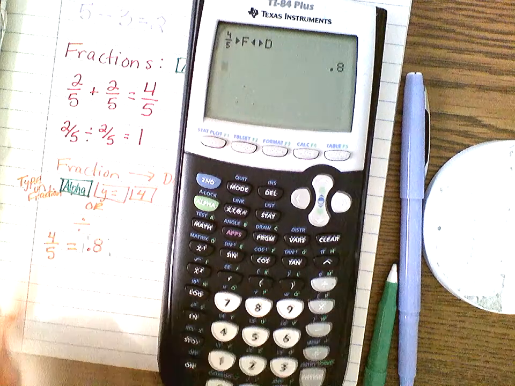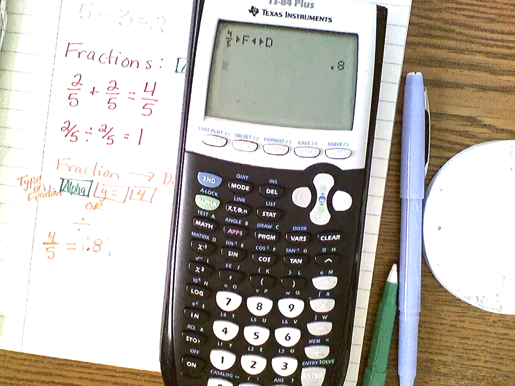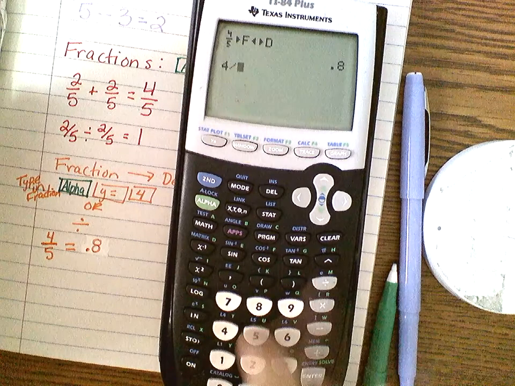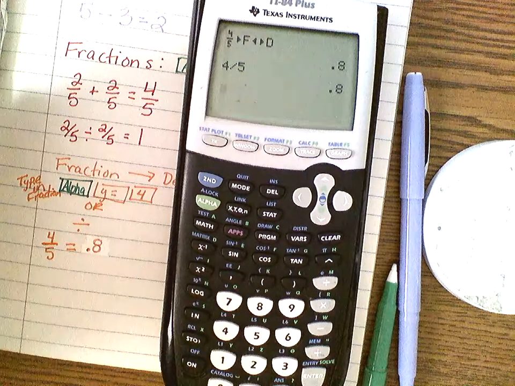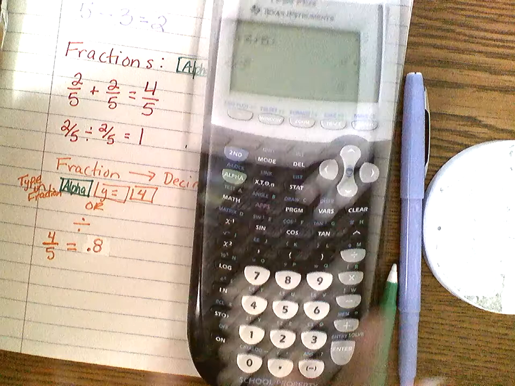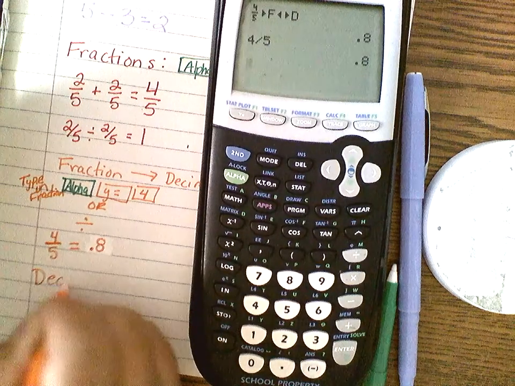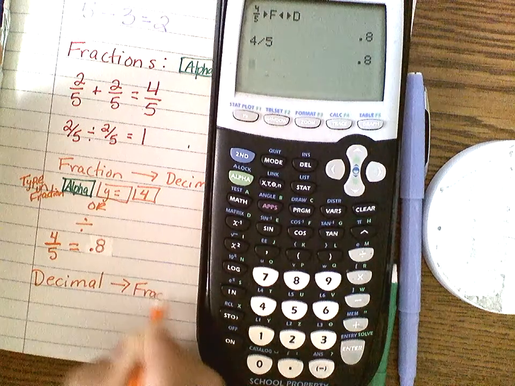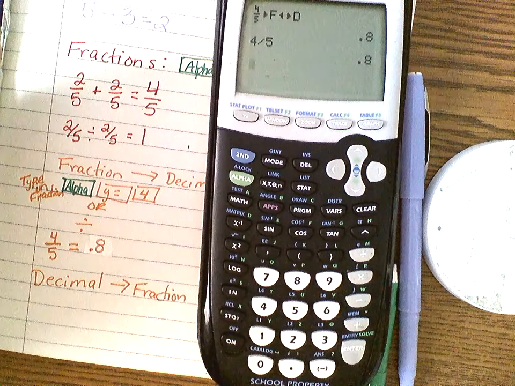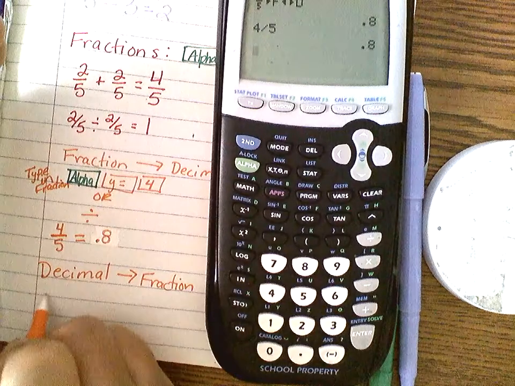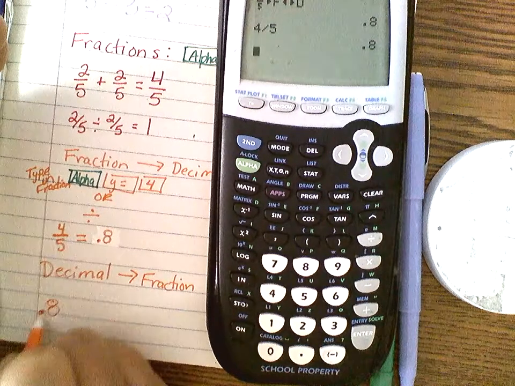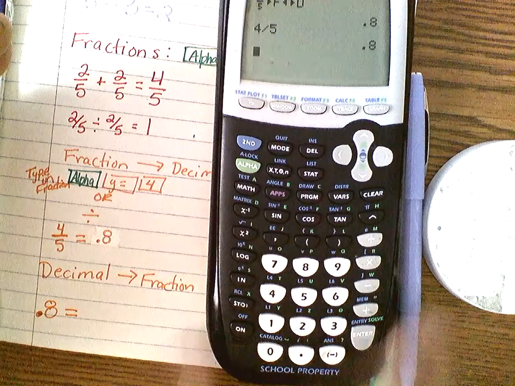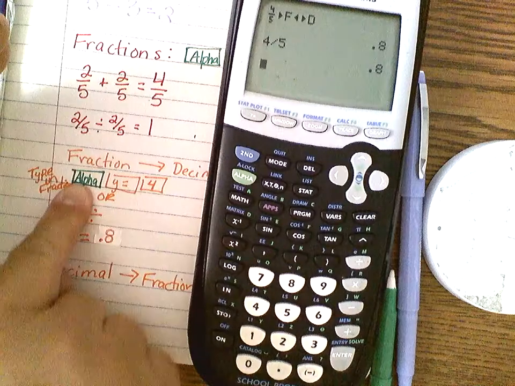A simpler way is to just simply remember that fractions are division. So we have 4 divided by 5, and I get 0.8 again. Now, to go from a decimal to a fraction, okay? So the other way, if I give you 0.8 and I ask you what that is as a fraction, then we can use that alpha y equals again. So we use the same thing.